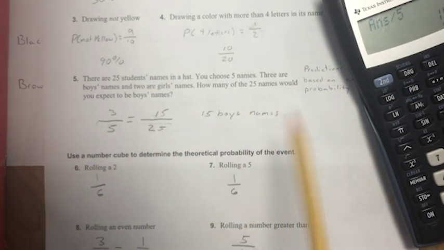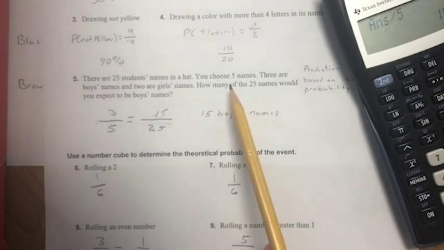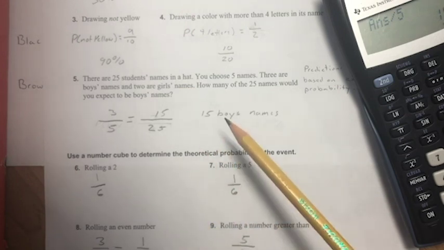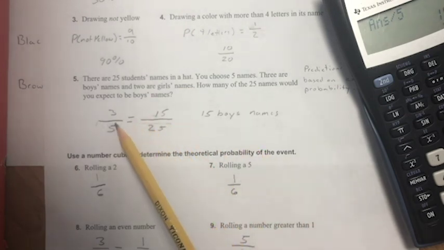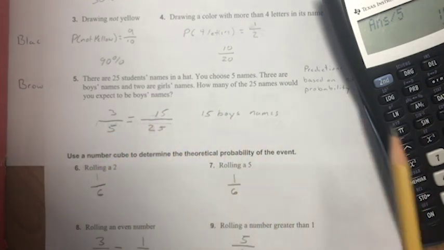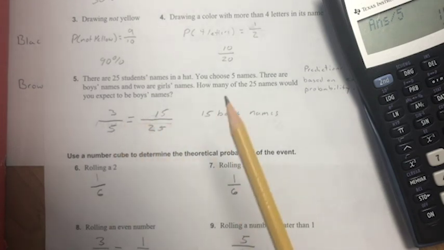Is this necessarily true? No, it is not. We've only picked 5 names. So what happens if I pick, say, 3 more names? Could this number be changing? Yes, absolutely. It could change. It could be more boys or more girls. So this is where it's a prediction. There's not a guarantee that we're right. We're just basing an assumption off of what we already know to be true. And so it's just a matter of setting up a proportion.